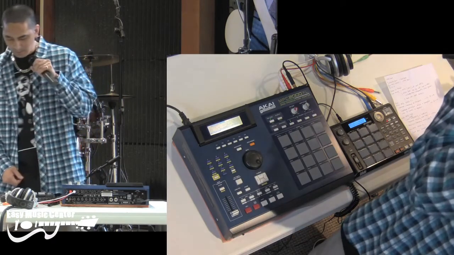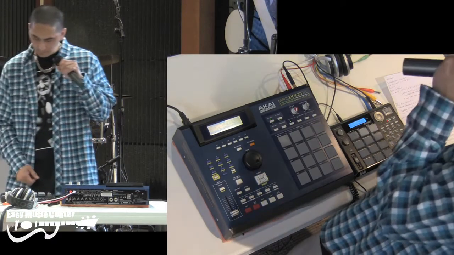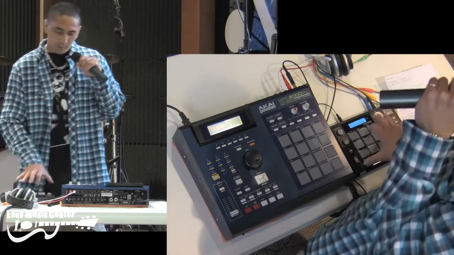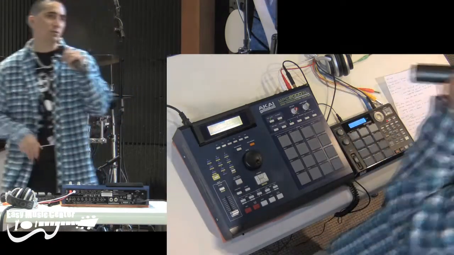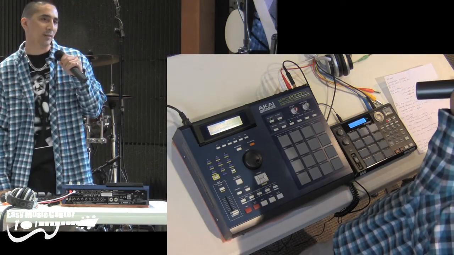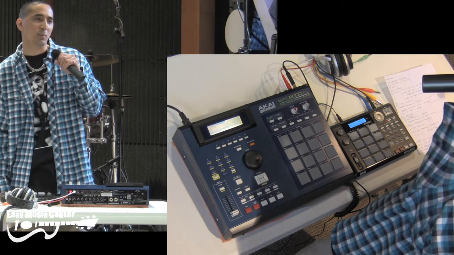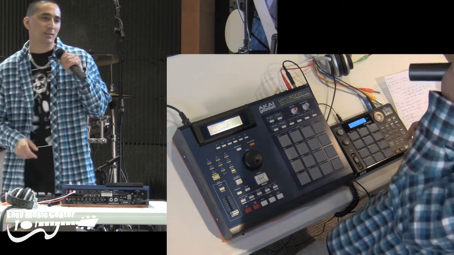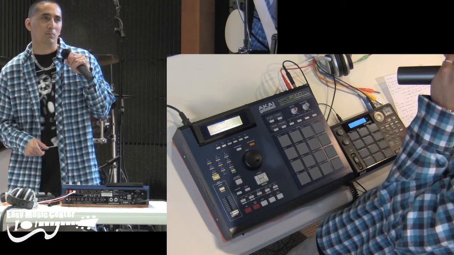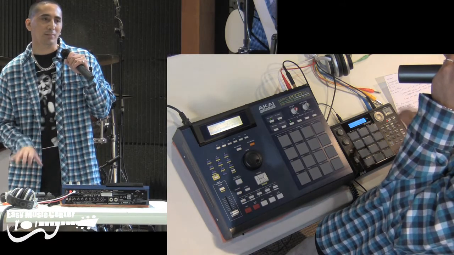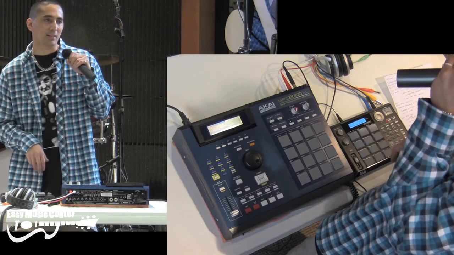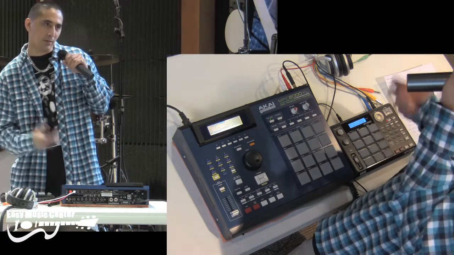So the battery life for this on average would be about 5 hours, which is pretty long, depending on what you're doing. If you're making just a regular beat, that's a lot of time. It runs on 6 AA batteries.